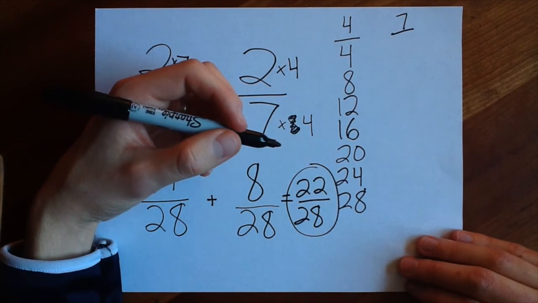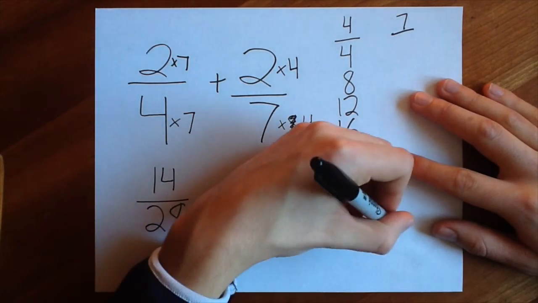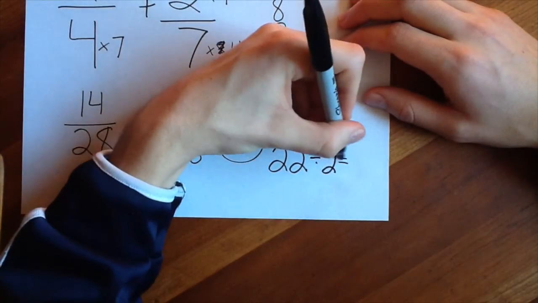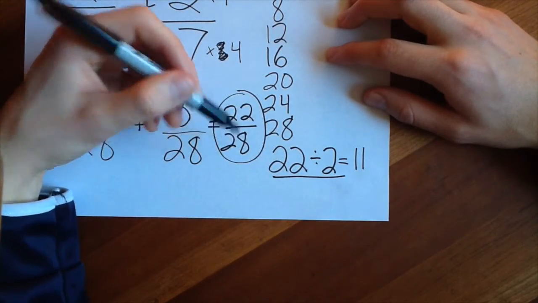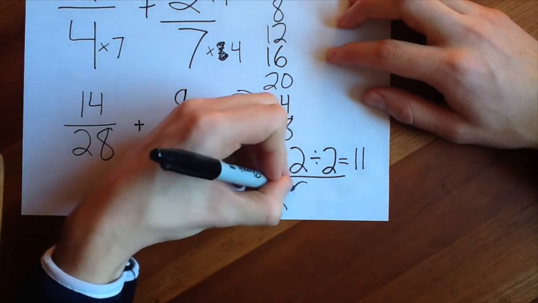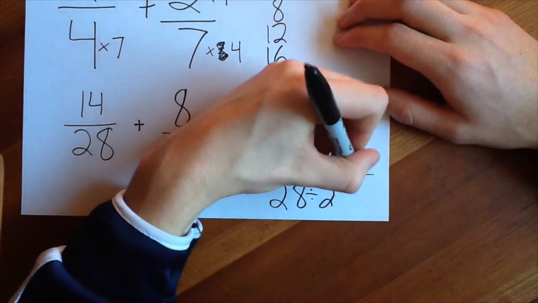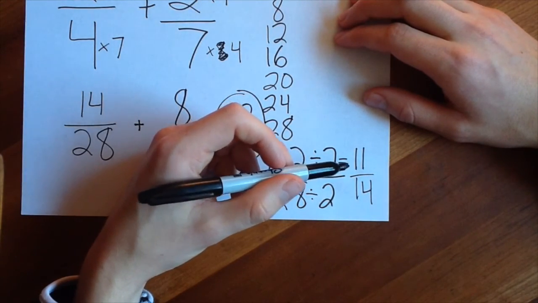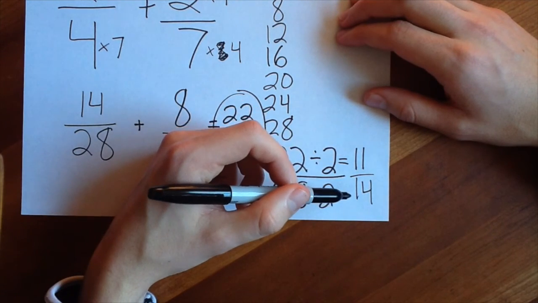Let's try dividing it by 2. 22 divided by 2 is equal to 11. 28 divided by 2 is equal to 14. Can we reduce again? No. So we are finished with 11 14ths.